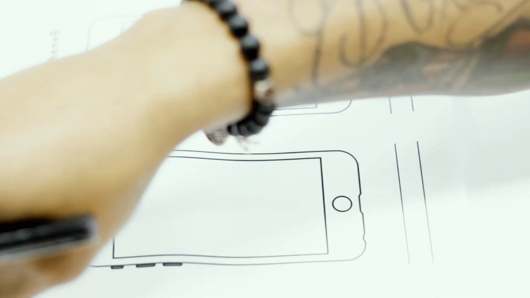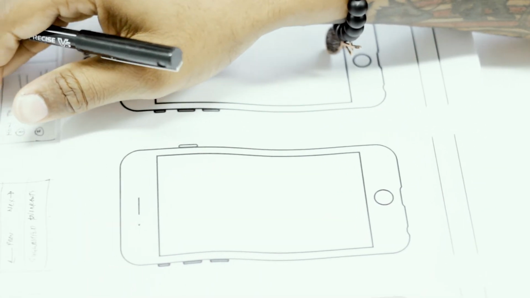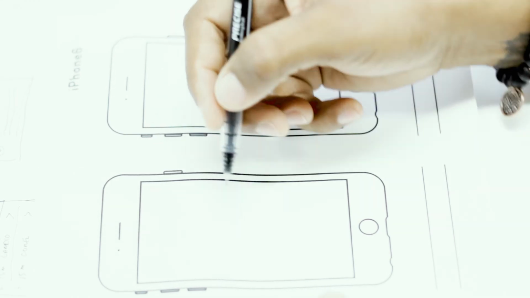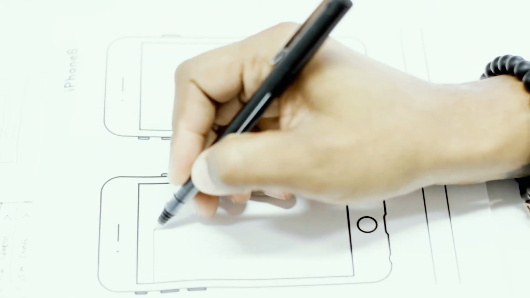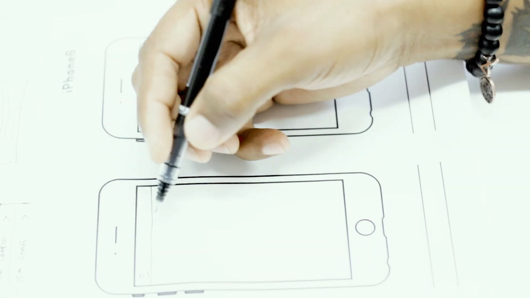So that's why we go from rough, very, very rough and crude, and we start to sort of refine those a little bit more. So moving on to the second screen, we'll do something like this. It's the same principle, same ideology.